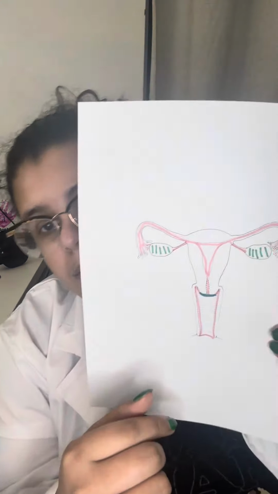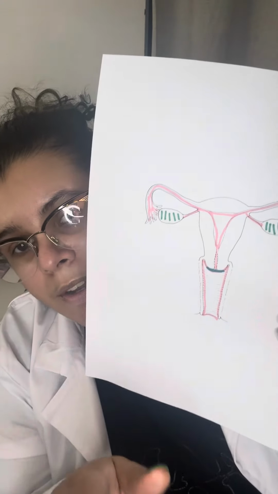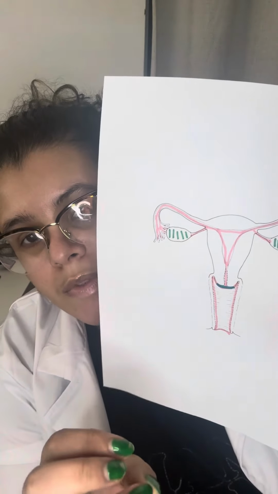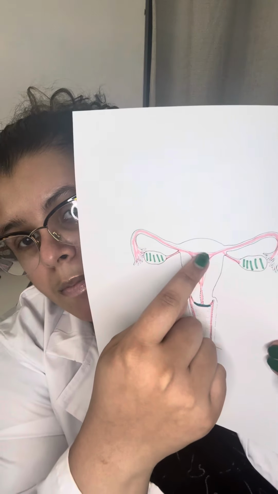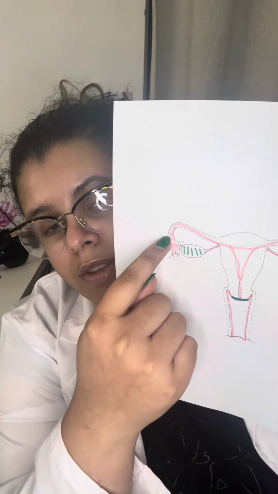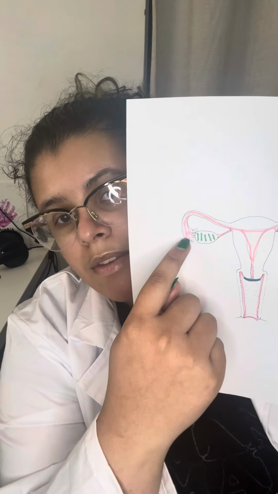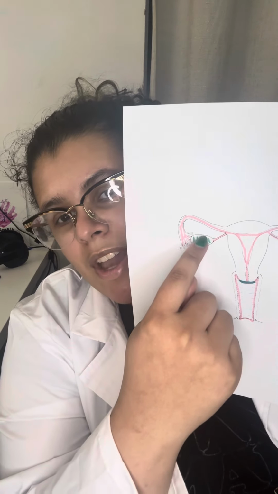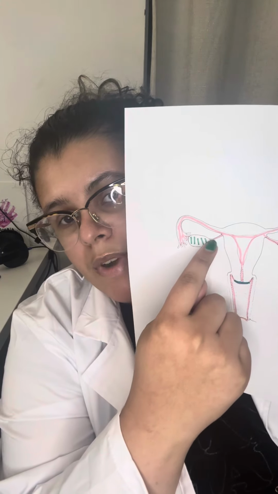So this part right here is just basically called the vagina. And this blue part is the external part of the cervix. And this is the cervix itself. And then this part is the uterus. And then this part is called the uterine tube. And then we have the infundibulum fimbriae, if I'm saying it correctly. And then we have the ovaries, and then the ligament right here.